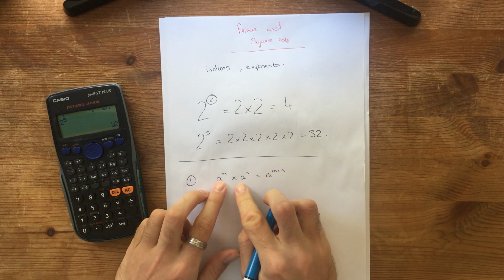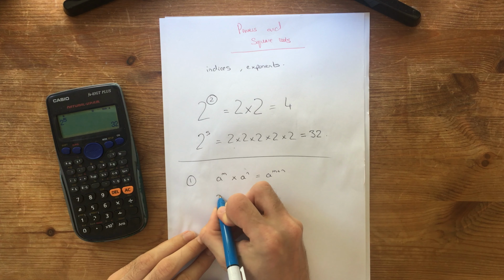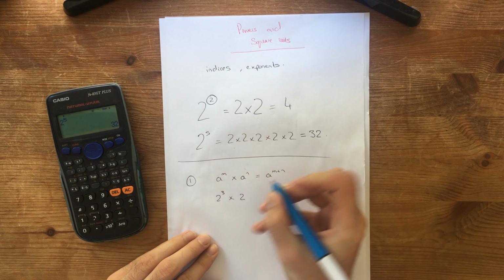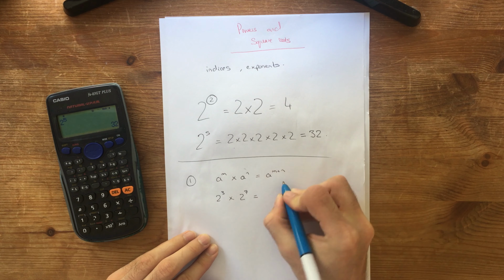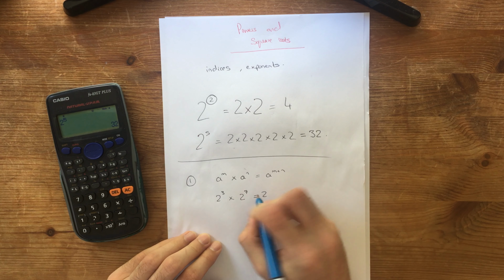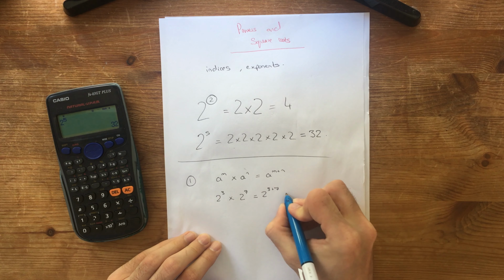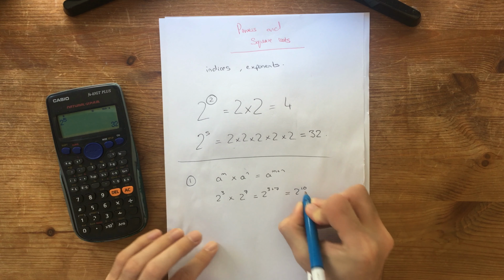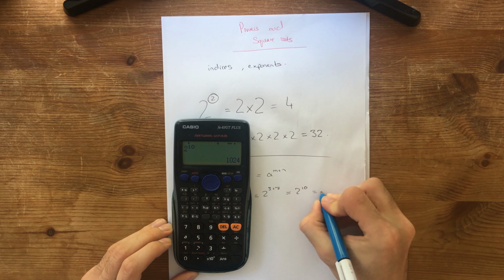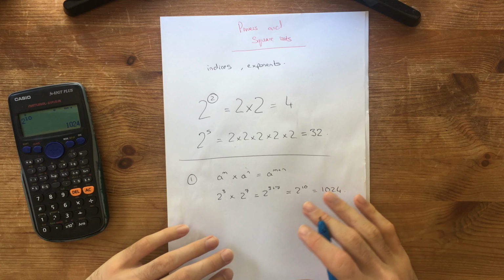If we have two numbers a which are the same number on the bottom, remember the same base, say 2 multiplied by 2, and they both have a power, say, I don't know, 3 and 7, then it's equal to, and we just have to write down all the things that we had over here. So a was 2, m was 3, plus n, which is 7. So that's 2 to the power of 10, which is going to equal 1024.